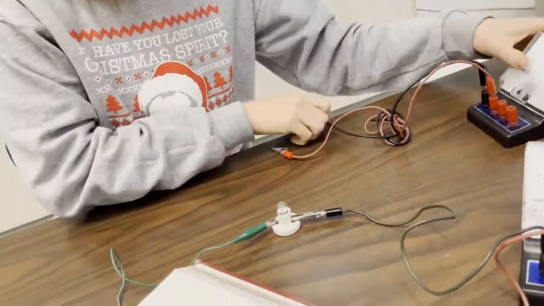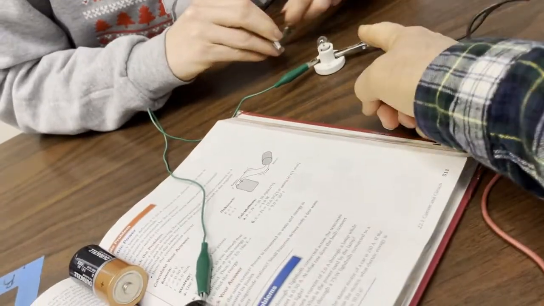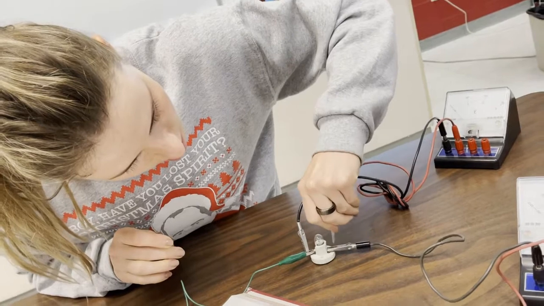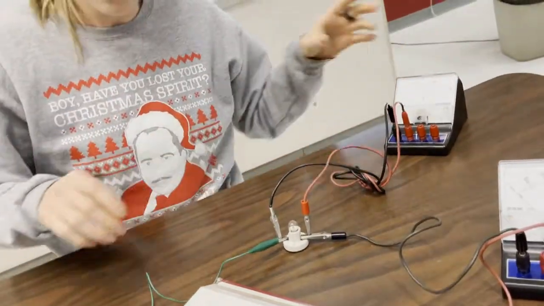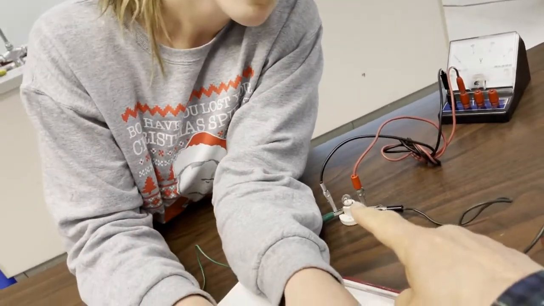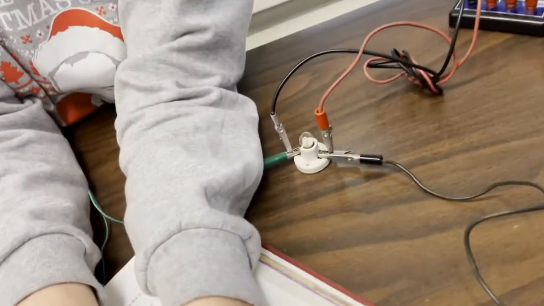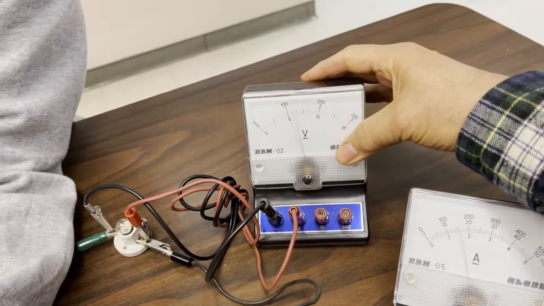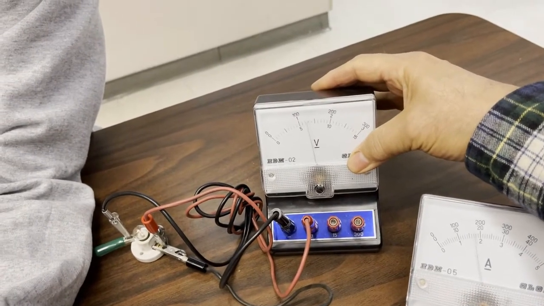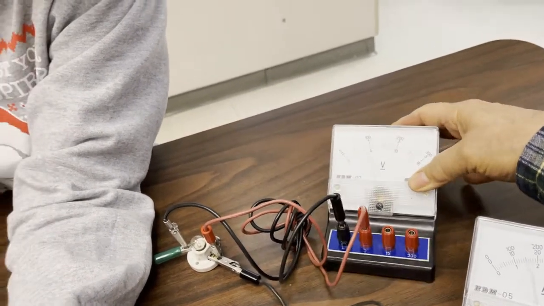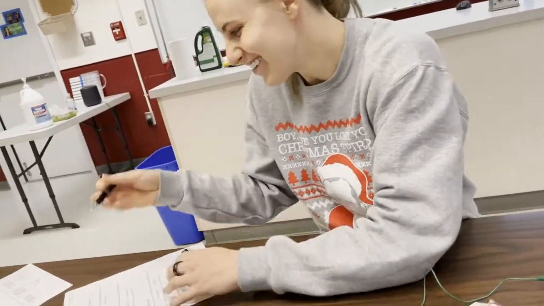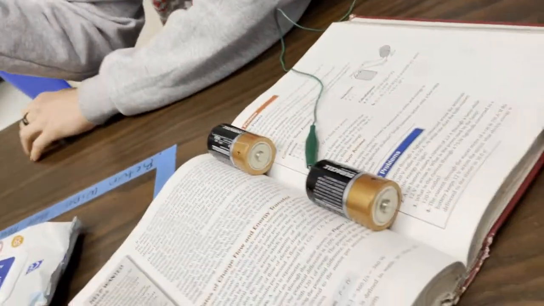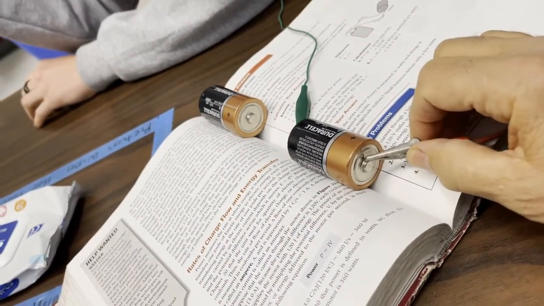And we forgot to put this one in, so put the red one on this side. This is a voltmeter, and it's measuring the electrical potential difference from one side of the bulb to the other. The bulb comes on, and hold still there. I'm going to call it 1.3 volts. Okay, 1.3 volts. One of the problems is it's hard to have a good contact with the battery.